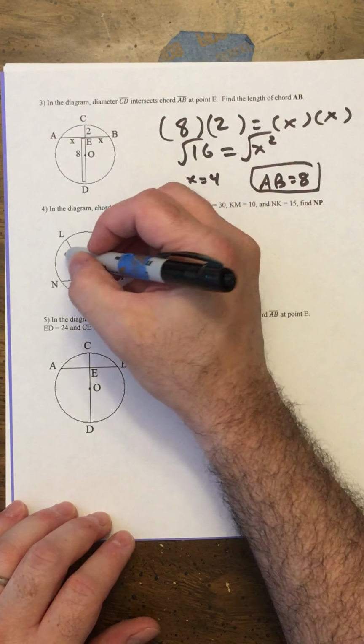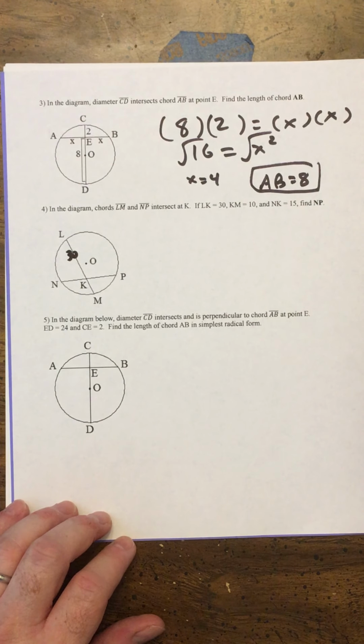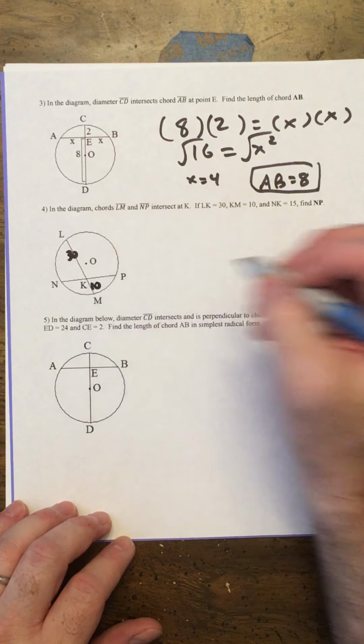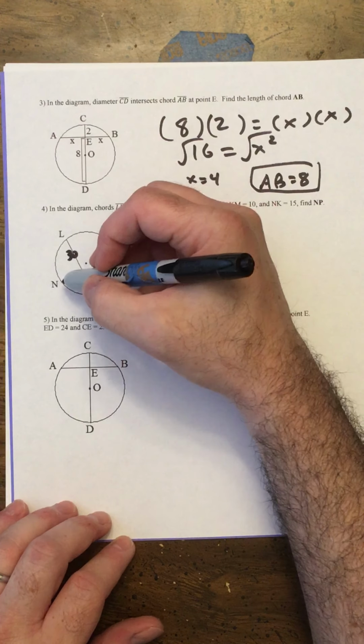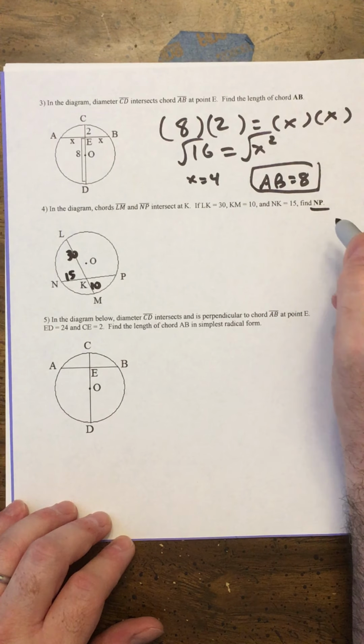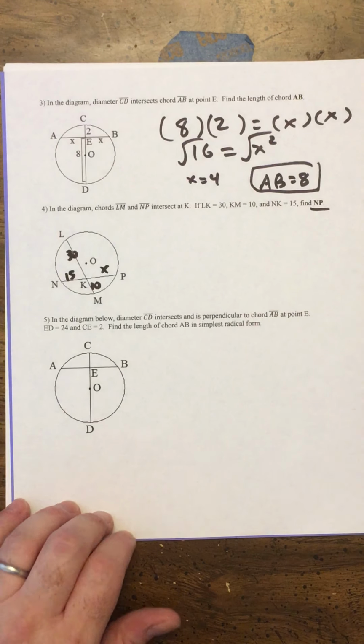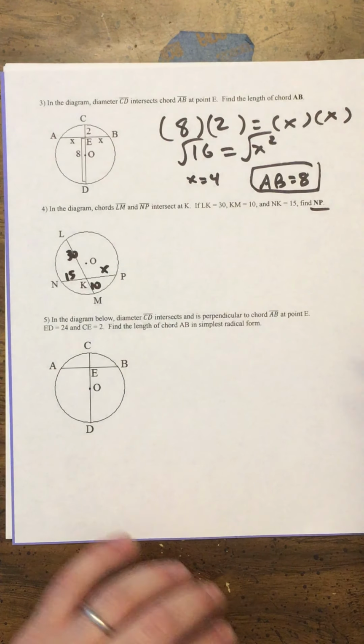We got LK is 30. This piece is 30. KM is 10. NK is 15. And they want us to find NP, but first we're going to have to find KP. And then we can add the 15 to KP to get NP.